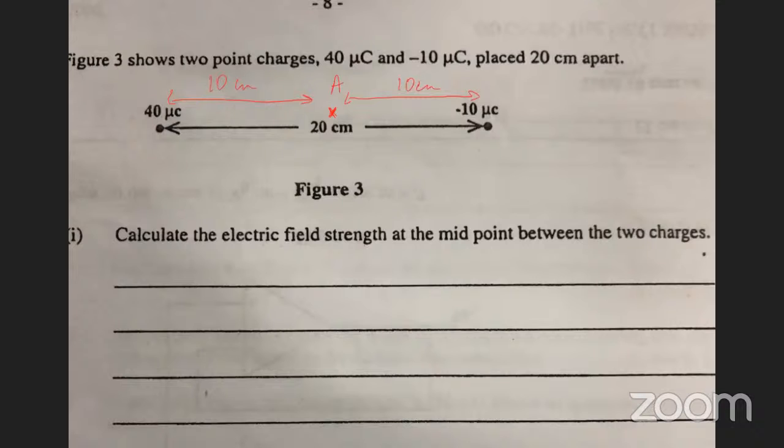I'm going to call here Q1 and here Q2. Based on my label, what direction will Q1 act in?